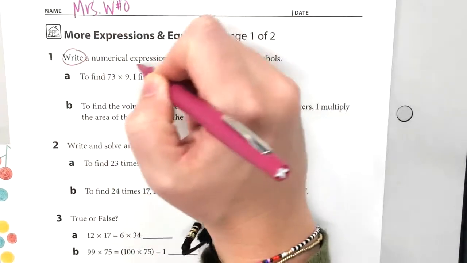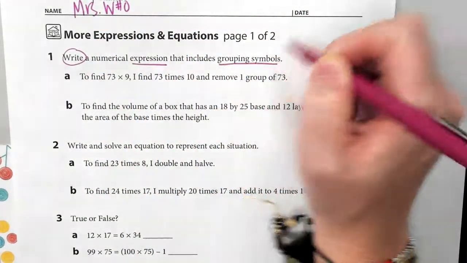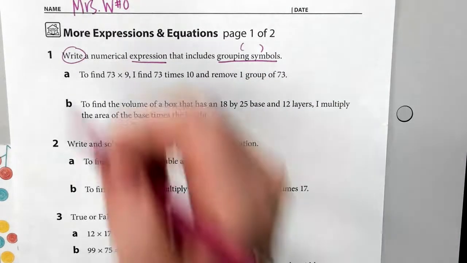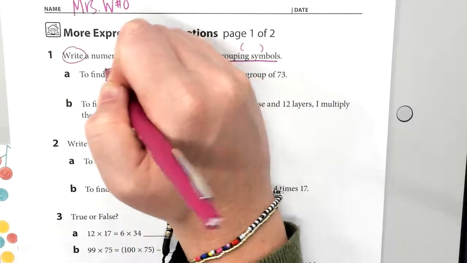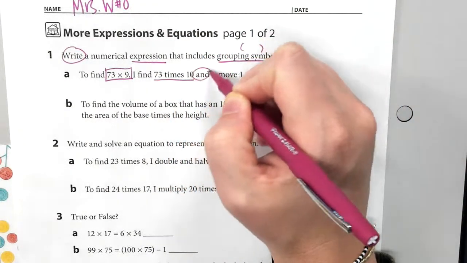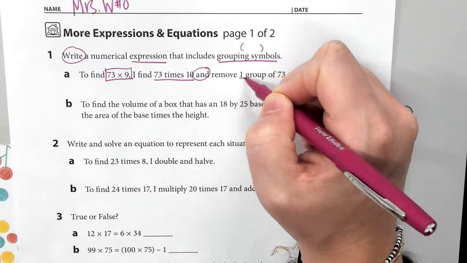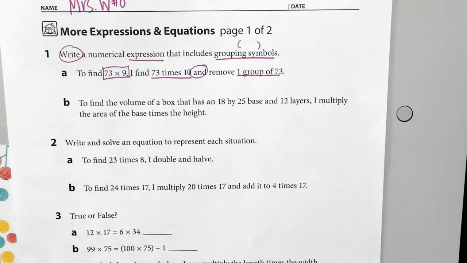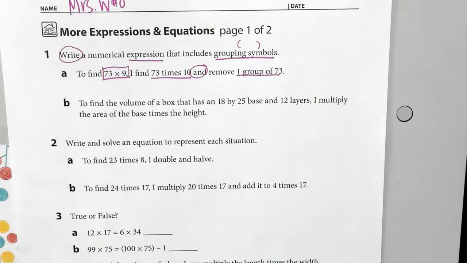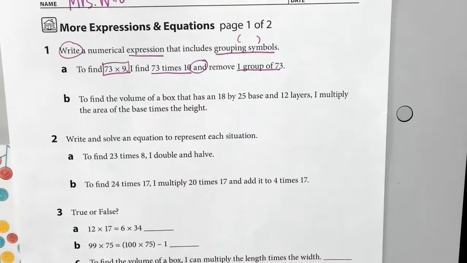So I have to write an expression. Grouping symbols means parentheses. To find 73 times 9, I find 73 times 10 and remove one group of 73. I want you to go ahead and tell me how you would show that as an equation or expression, please. So pause the video and write that down.